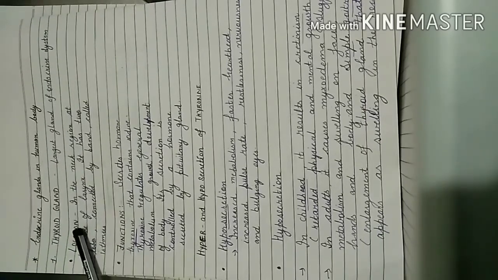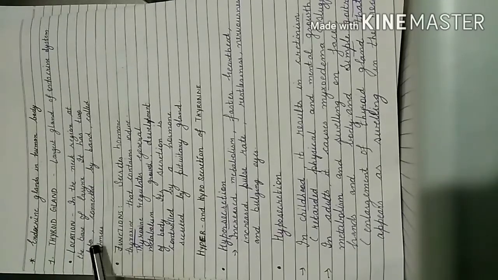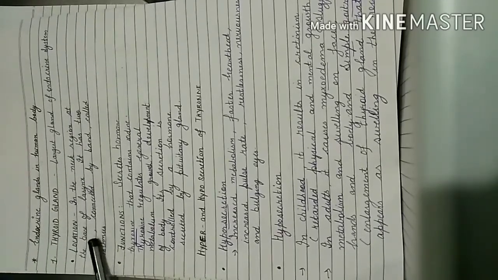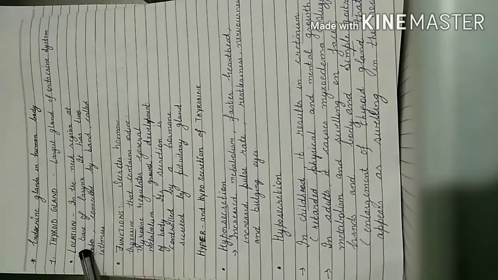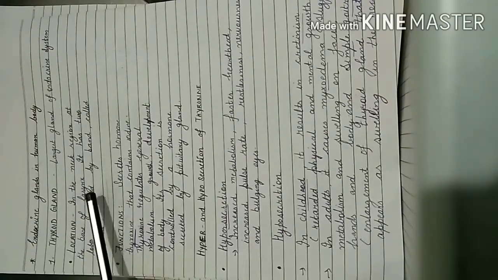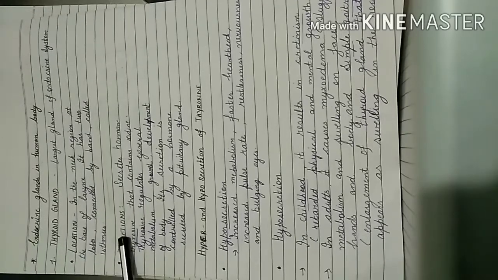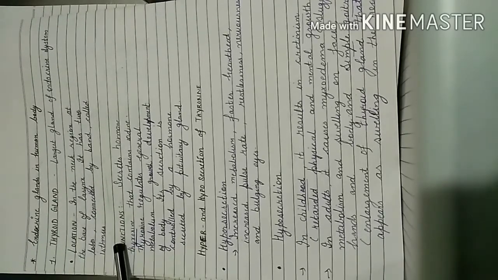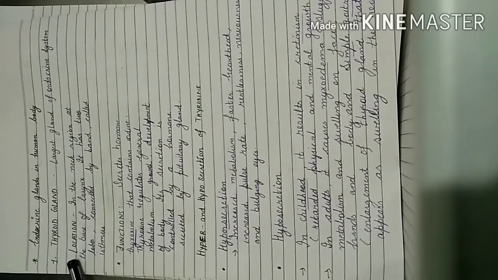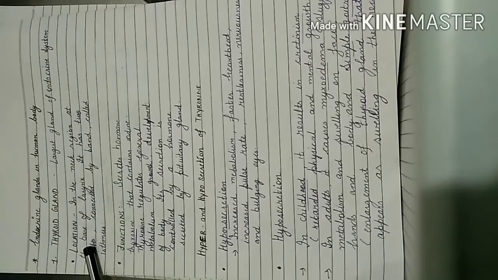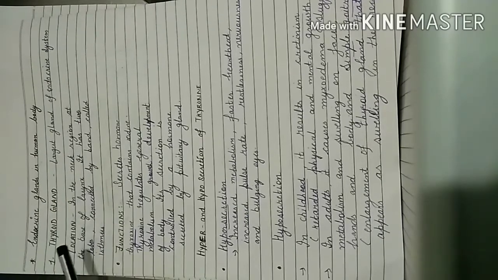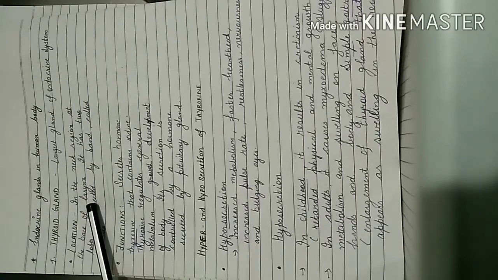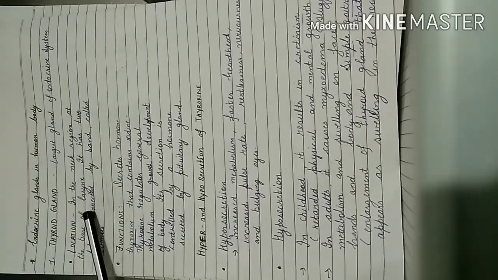And this thyroid gland has two lobes. Lobes here means parts. These two lobes are connected by a band that is known as isthmus. So isthmus is a tissue that connects the two parts of the thyroid gland. And this thyroid gland is present in the neck region at the base of the larynx. Larynx is a voice producing organ in the neck.